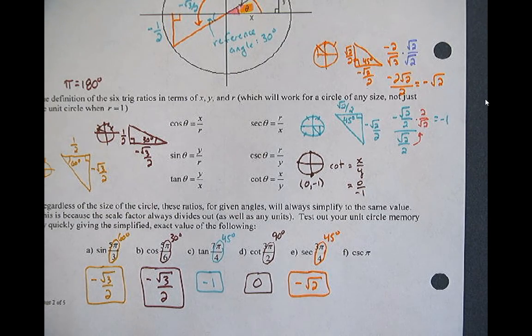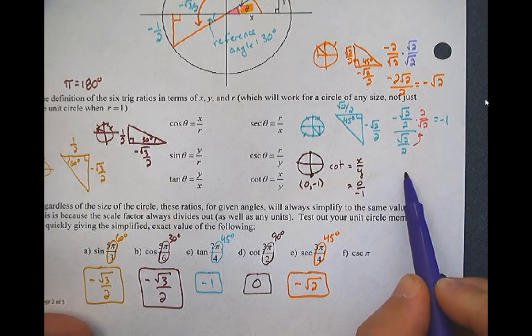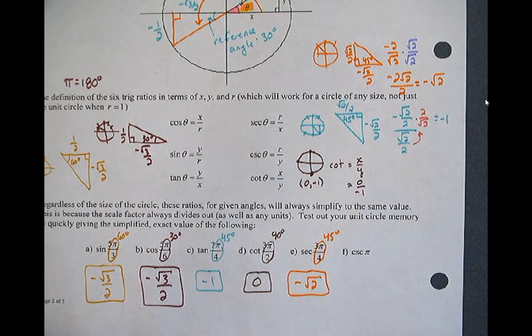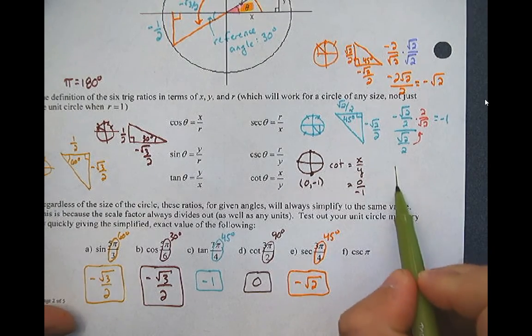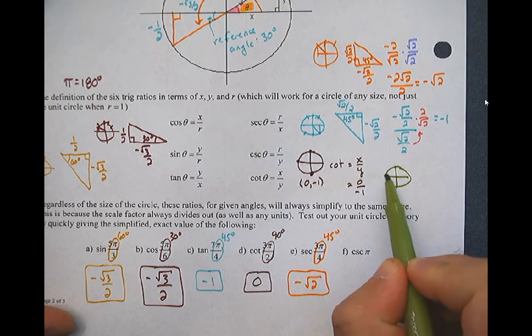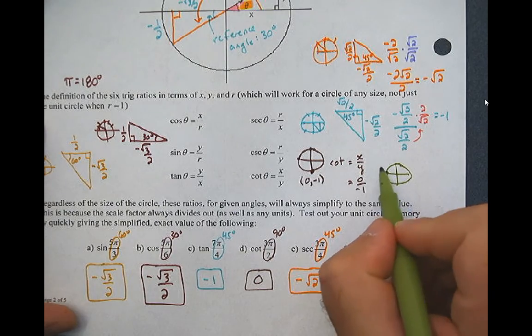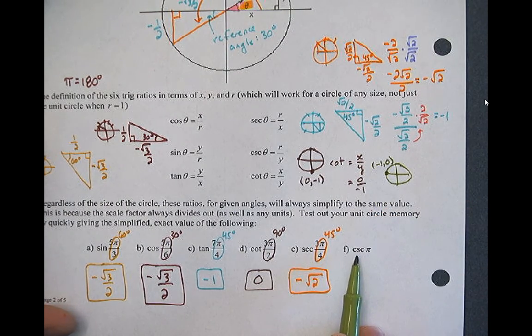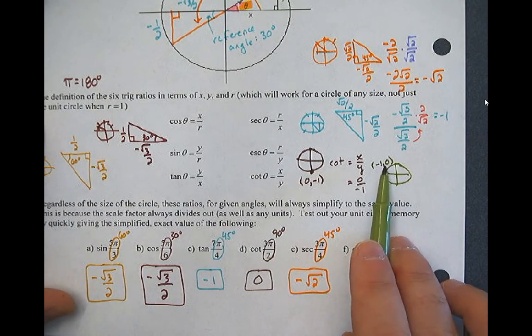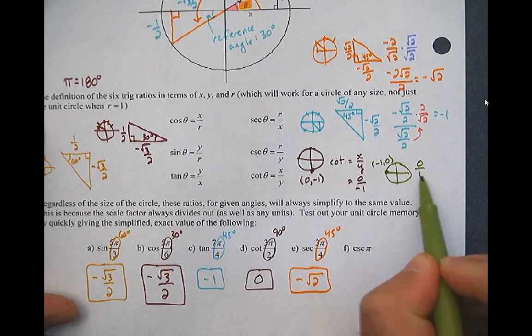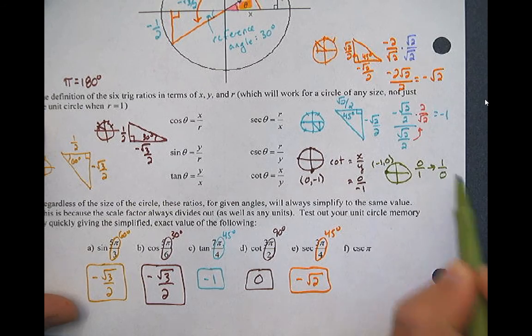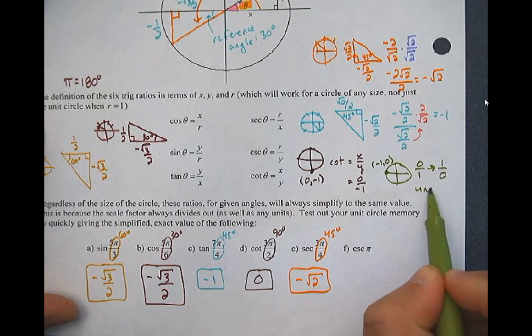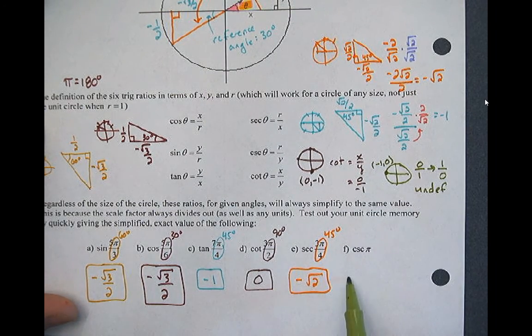And let's see how you did on the last one. Last but not least, cosecant of pi. So I'm going to just sketch pi. Pi is over here. That's not a triangle. That's a point. That's the point negative 1, 0. Cosecant is the reciprocal of sine. So sine is 0. 0 into a fraction. And then when I reciprocal it, I get 1 over 0, which we all know is undefined.